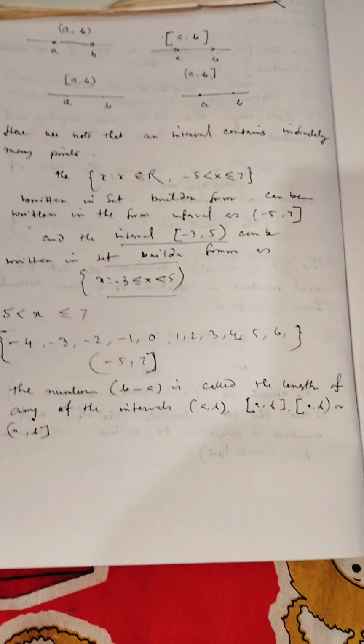Okay, now next, students, our next item will be the power set. Tomorrow I will discuss it elaborately. Now that is the end of this class.